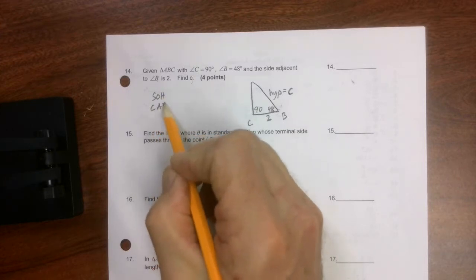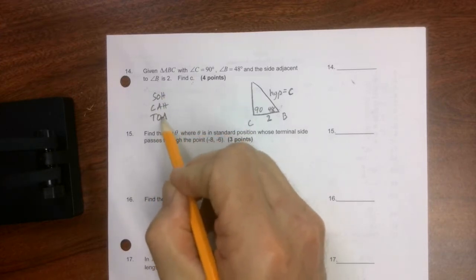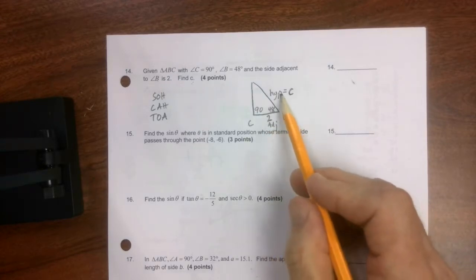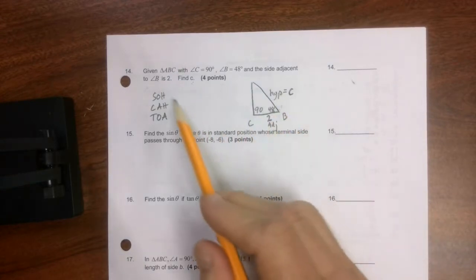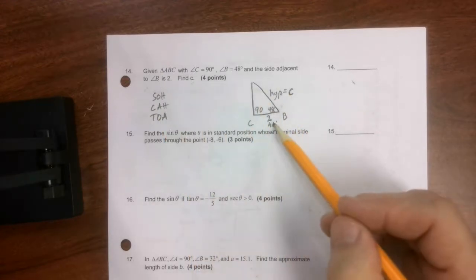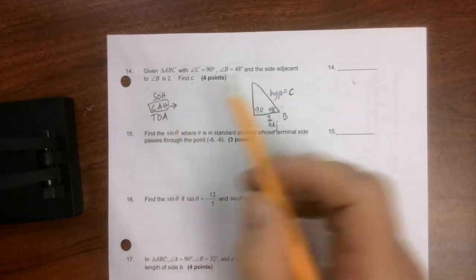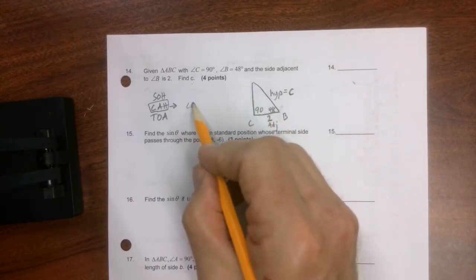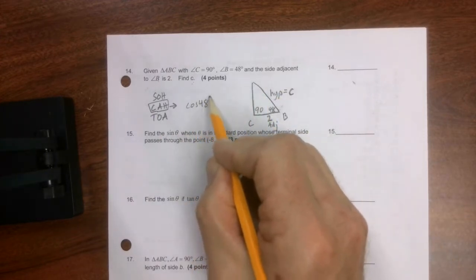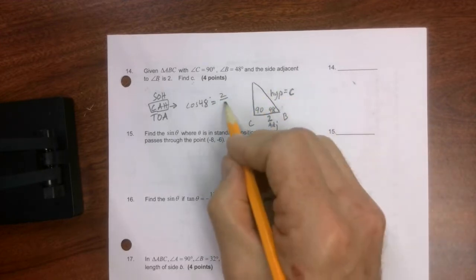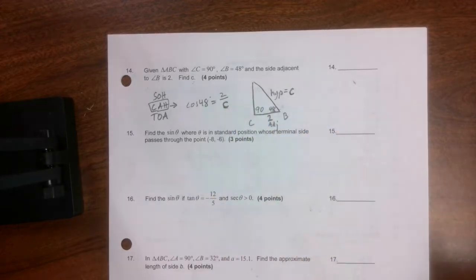So, SOH CAH TOA. This is my adjacent side. This is my hypotenuse. Which of these three trig functions only uses adjacent and hypotenuse? Cosine. So that tells me I have to go cosine of 48 degrees equals adjacent over my hypotenuse. Now, whenever the thing you're trying to find is down in the denominator, it makes the algebra a little bit harder, but just don't panic.